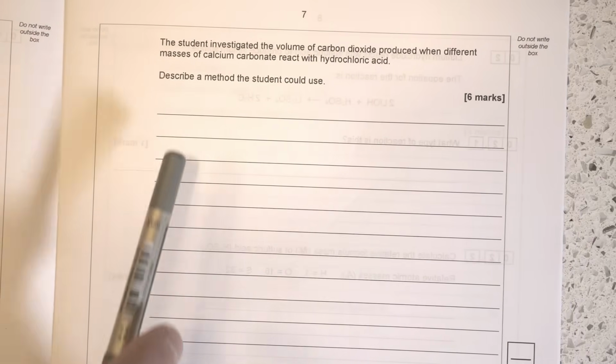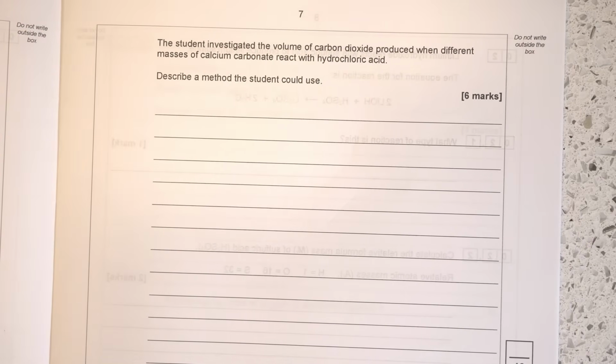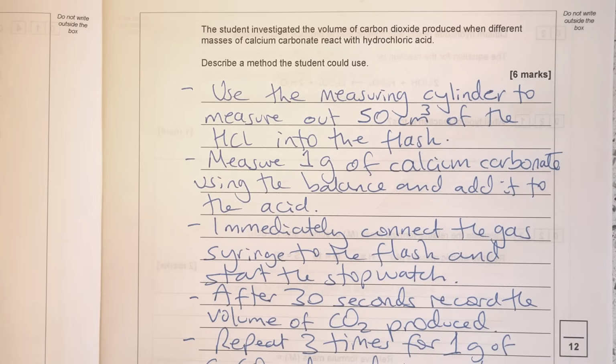And the question asks, the student investigated the volume of carbon dioxide produced when different masses of calcium carbonate react with hydrochloric acid. Describe a method the student could use. So at this point, pause the video, have a go yourself on some scrap paper, then check back in with the video to see if you've missed anything. So here's one possible method.